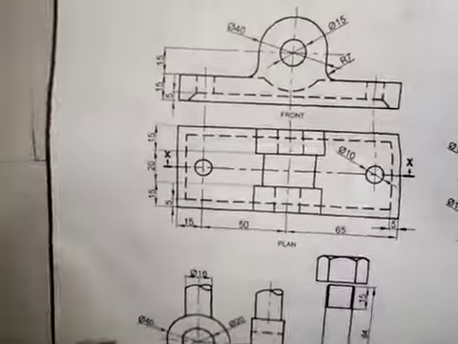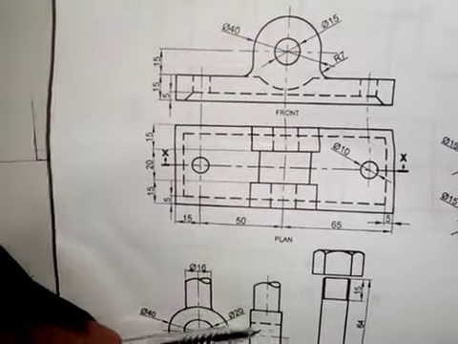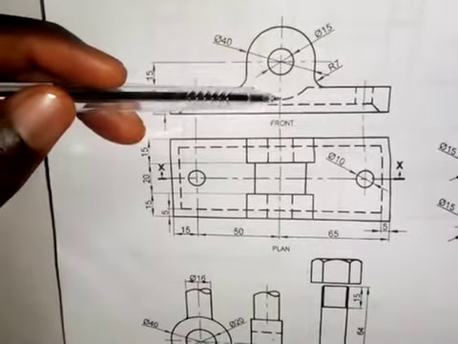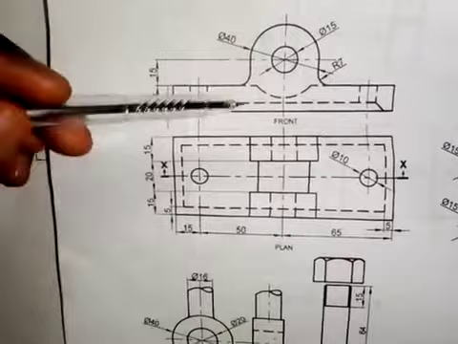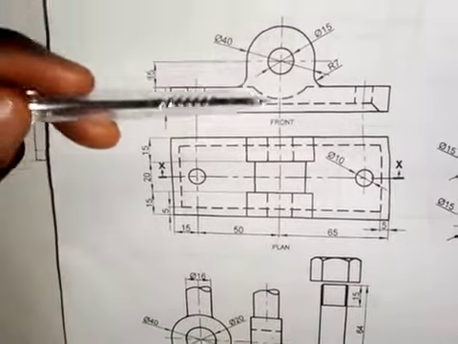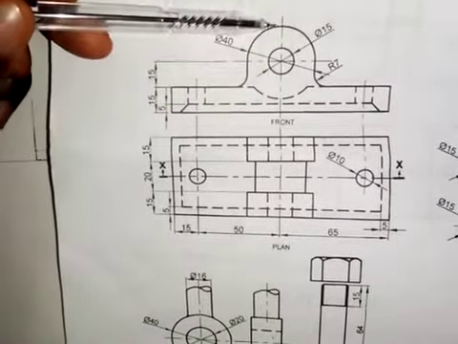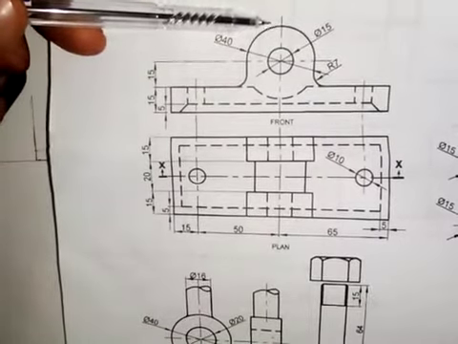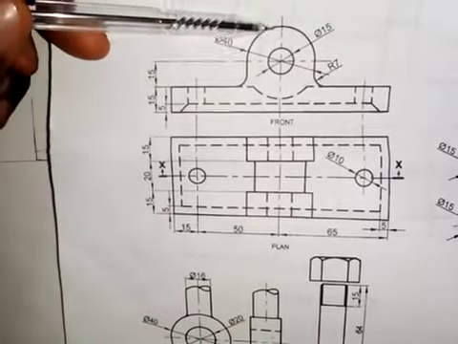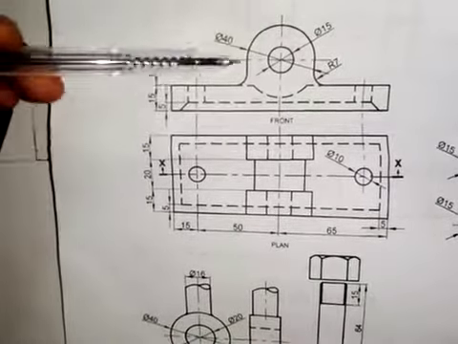By the time we insert this shaft here, part of it will enter this part, and the remaining part will be fixed on this part. So they'll be merged together.